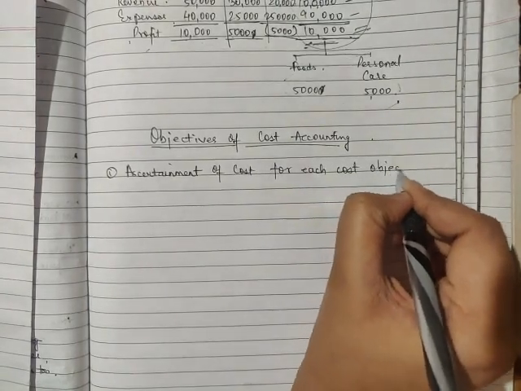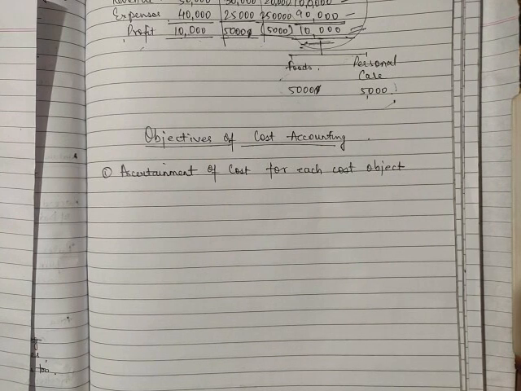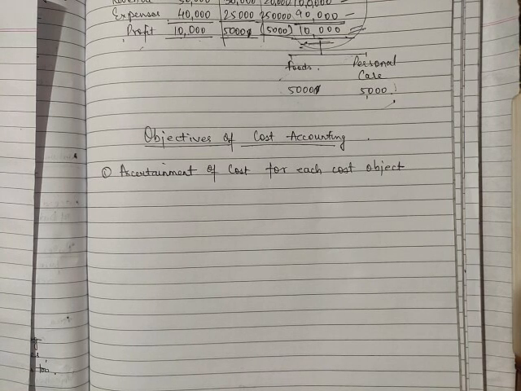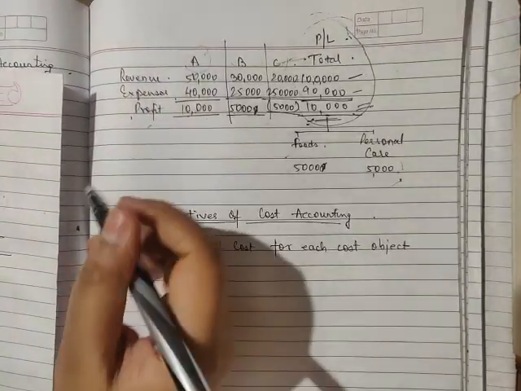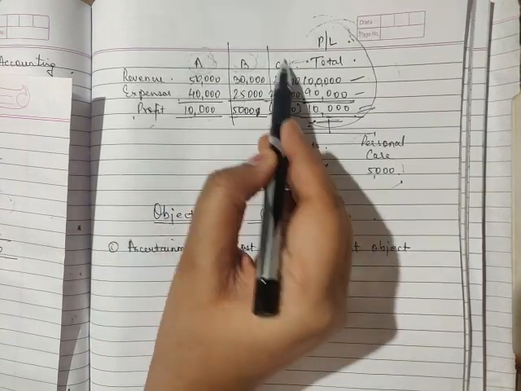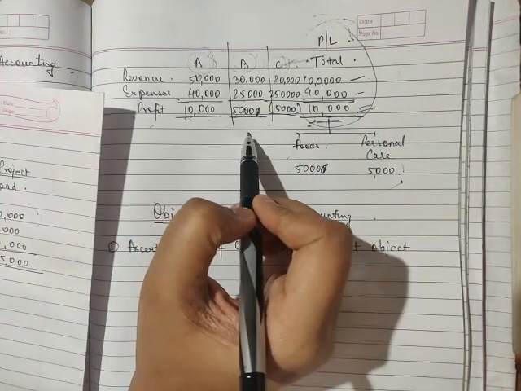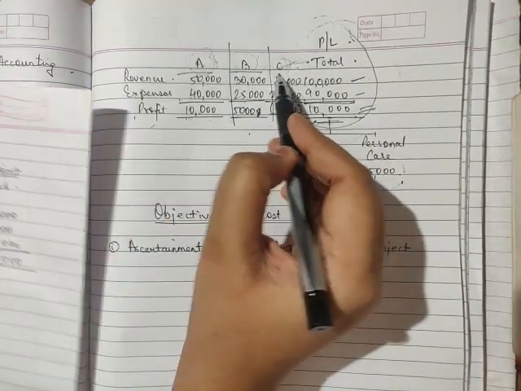Cost object is nothing but the item for which the costs are measured. In this case, the cost object is a project. We have to determine how much money we have spent on each project. In the previous example, where the entity was producing three products, the products were the cost object because we were measuring how much money is spent on each of these three products.